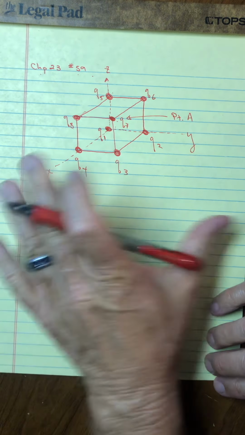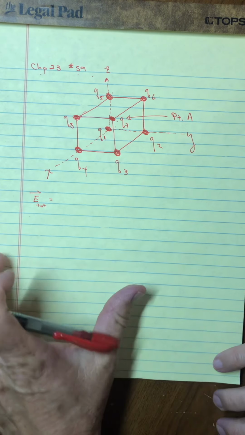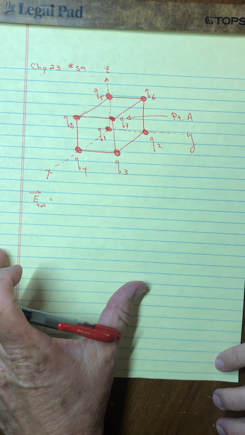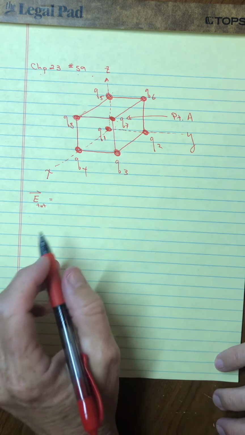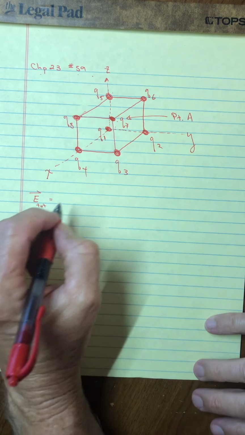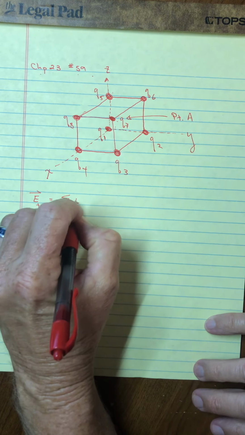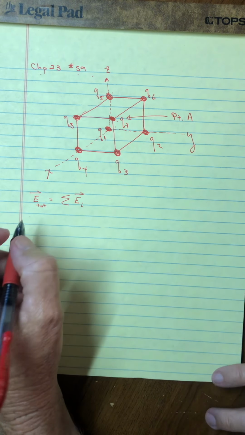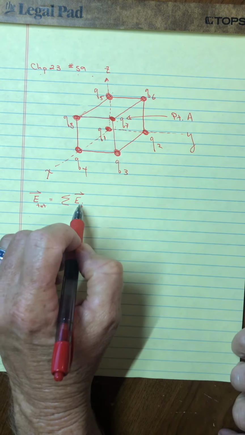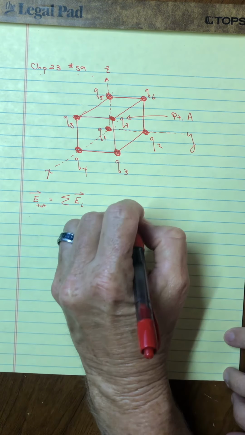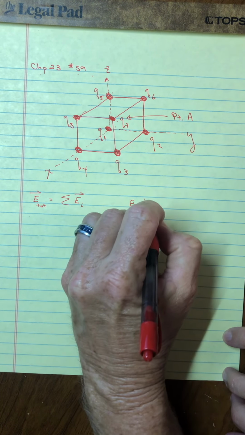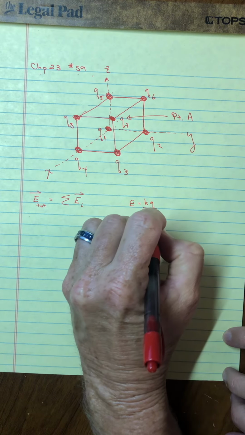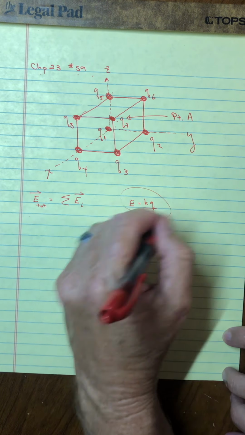that, whether you do this problem or not, and if you're still watching, let me point out that I tried to convey throughout this chapter the gist of the chapter: if we know how to get the electric field from a point charge, which we do, I'll write that down here. It's Coulomb's constant times the charge that's making the field divided by the distance from it squared.